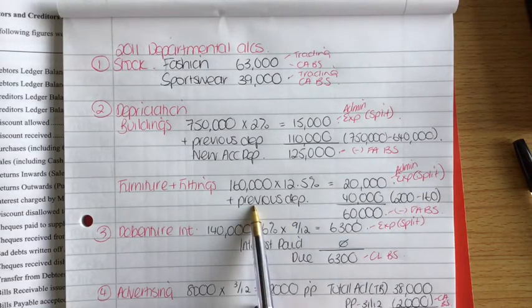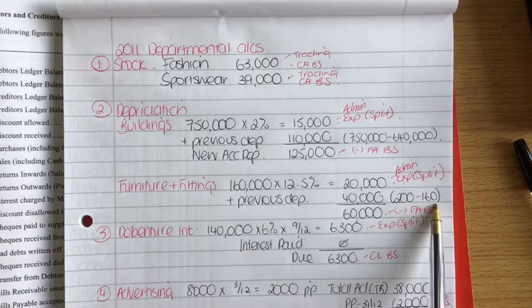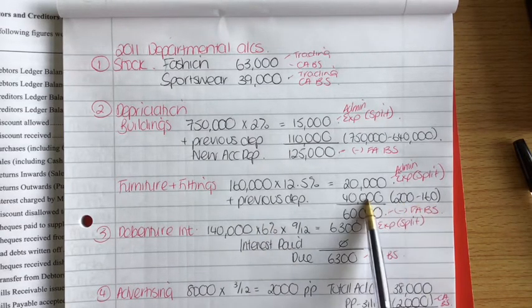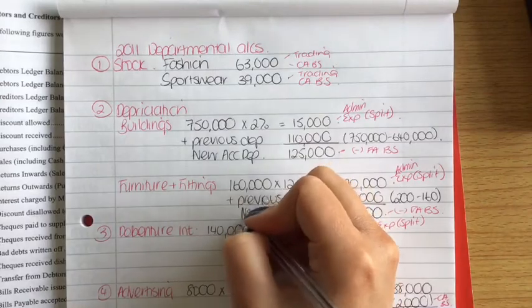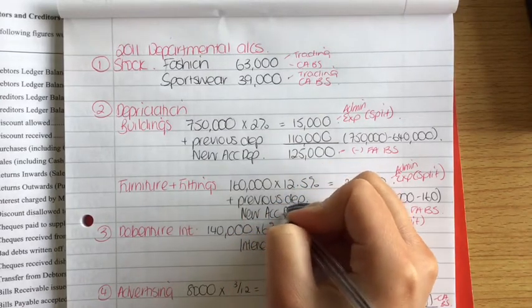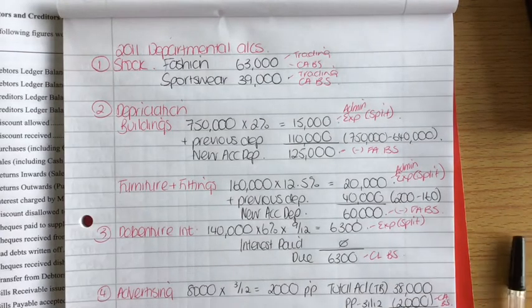Again, follow through with my double entry. Previous depreciation, well, I'm given the net book value of 160. My cost was 200, so that means I've previously written off €40,000, which brings my new accumulated depreciation, I'll write that there, new accumulated depreciation to €60,000, and that's taken from the fixed assets in the balance sheet.